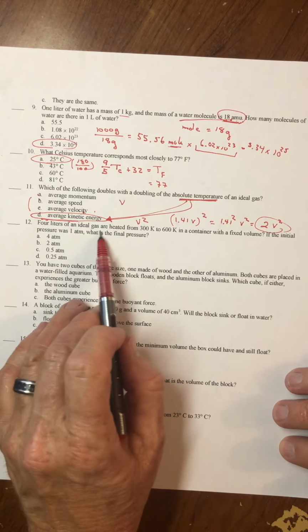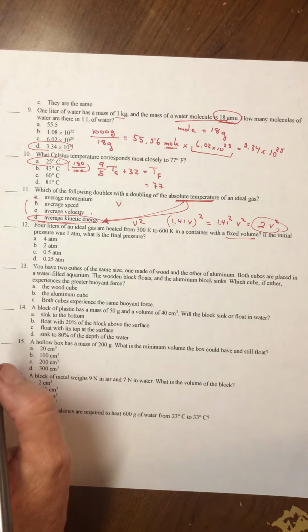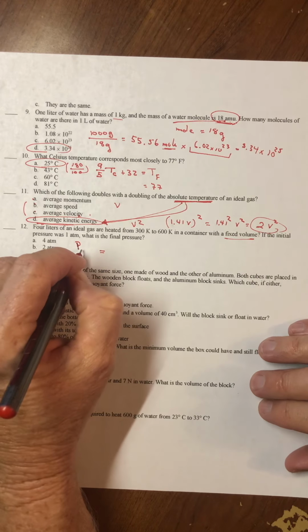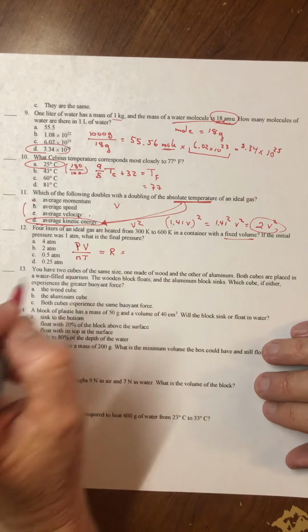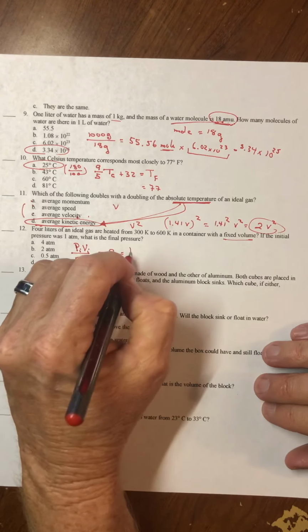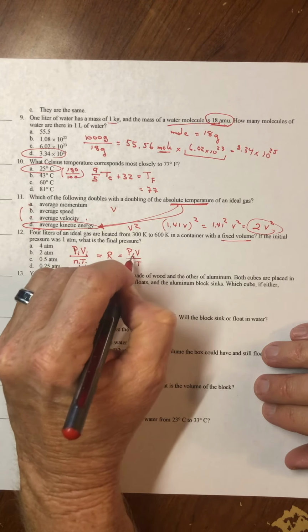Here we have 4 liters of an ideal gas heated from 300 Kelvin to 600 Kelvin in a container of fixed volume. That's important. If the initial pressure was 1 atmosphere, what is the final pressure? And I know in the lecture I suggested you take the ideal gas law, PV, and move the NT underneath it because that's equal to R. And so if you call these the initial conditions, which is equal to R, they must also equal PV over NT for the final. And so we don't have to worry about R. We can just say, hey, these initials equal these finals.